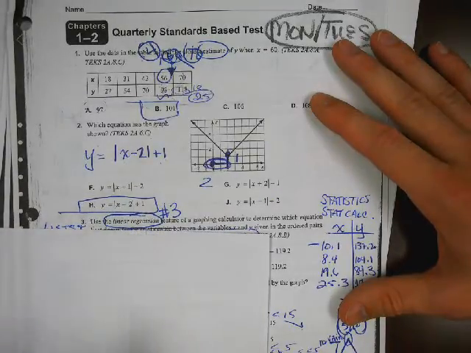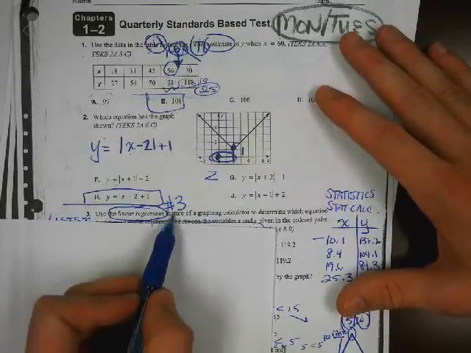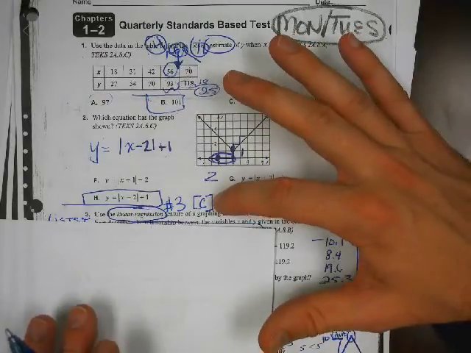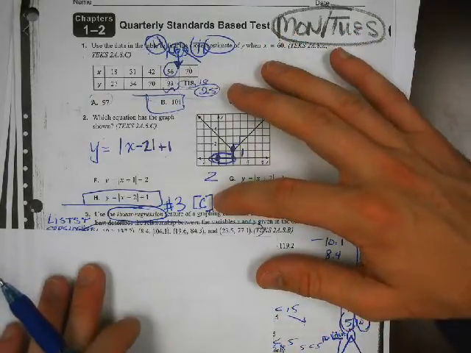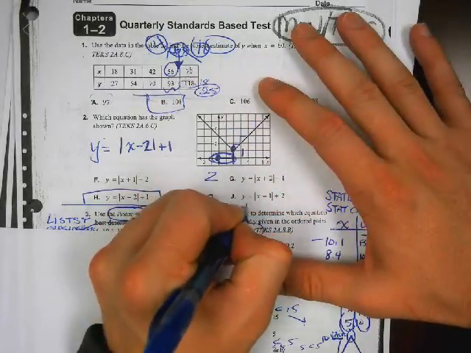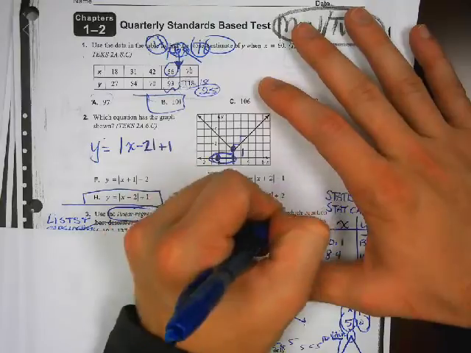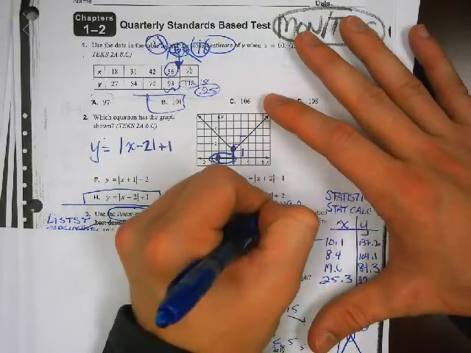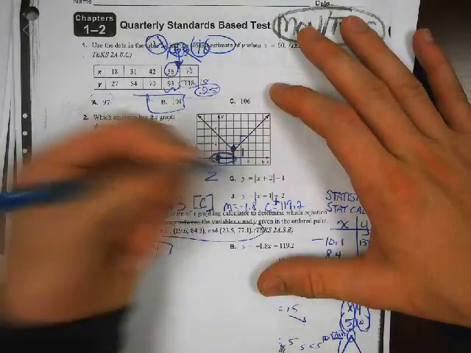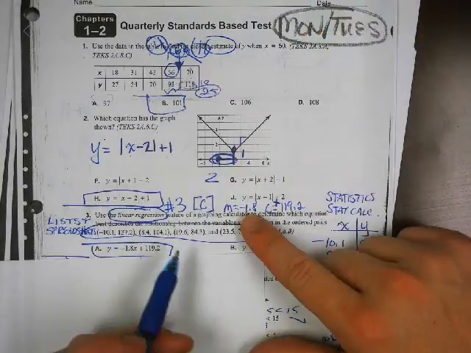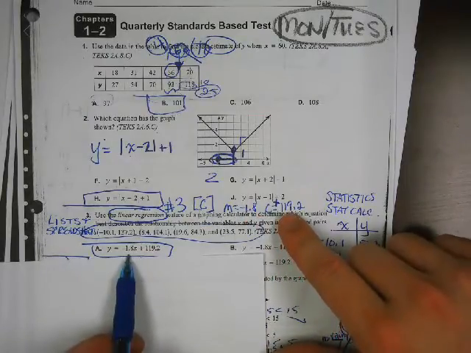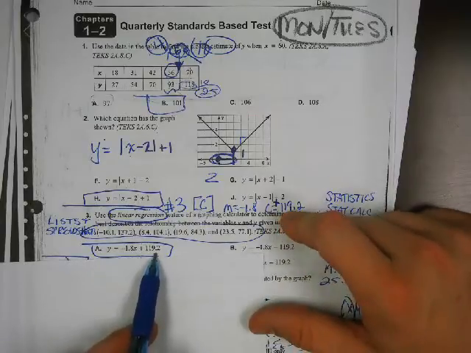When you get all of your data to spit back out over in column C, all of your data will come out and it will say negative 1.8 is m, and c is positive 119.2. And so when you look at your answer, you're looking for the equation that has a slope of negative 1.8 and has a y-intercept of 119.2. And that's going to be answer A for number 3.